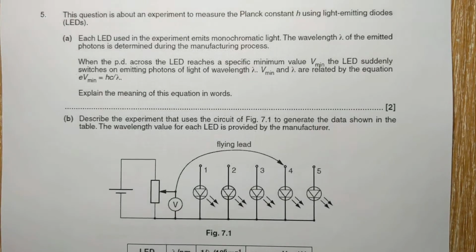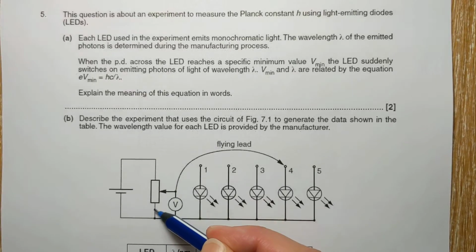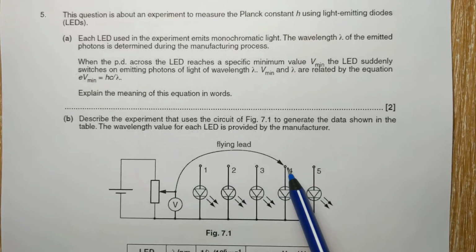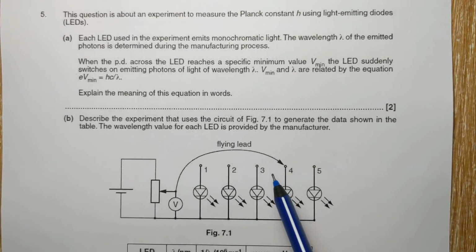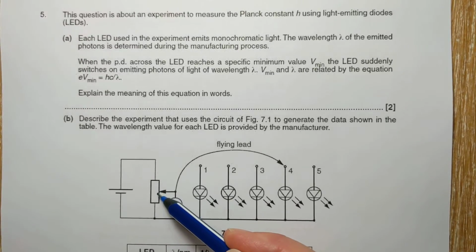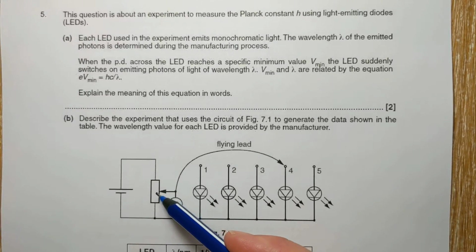Next part, we're describing the experiment. You can have any 3 of the following. 1. Adjust the potential divider to have 0 volts to start with. 2. Connect the flying lead to one of the LEDs. 3. Increase the voltage till it only just lights up. 4.